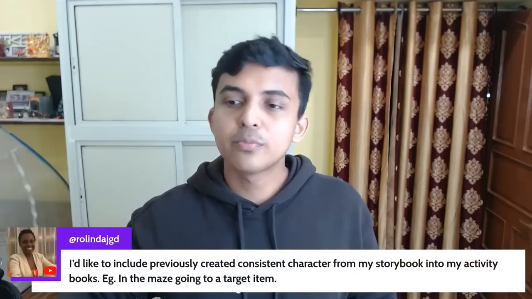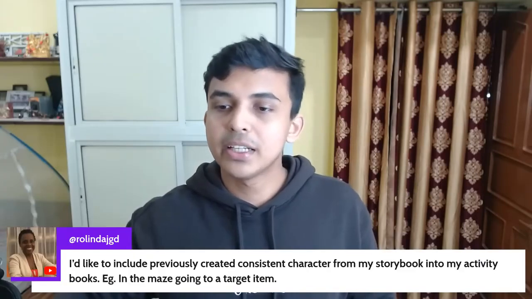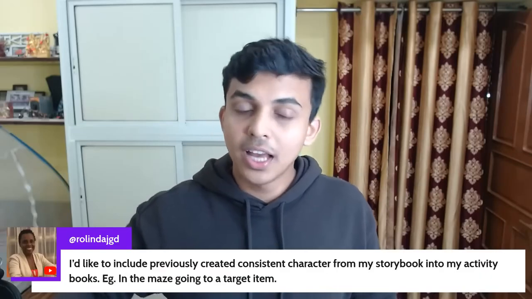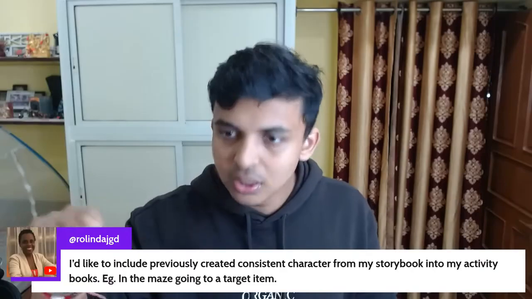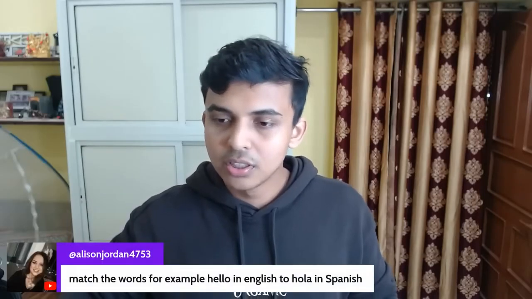I would like to include the consistent character from my storybook into my activities. So, like in the maze, going to a target item. Oh, interesting. Do you want that same consistent character throughout all the mazes, or in different activities? You can tell me. Yes, match the words, for example, hello in English to hola in Spanish. Match the words, I can do very easily.